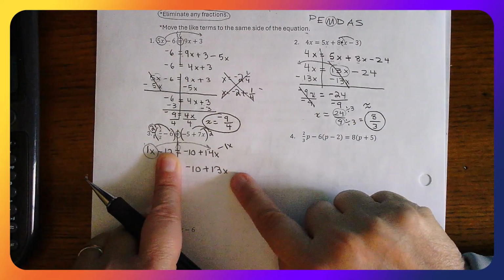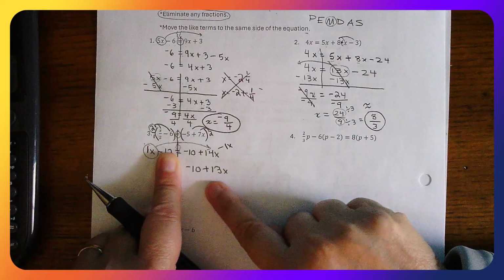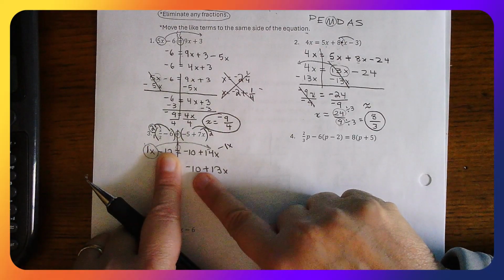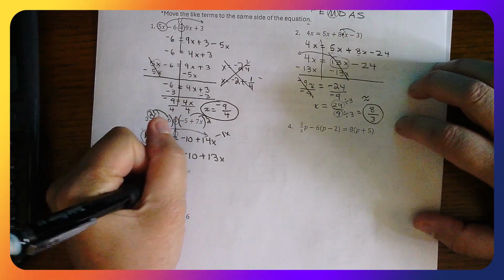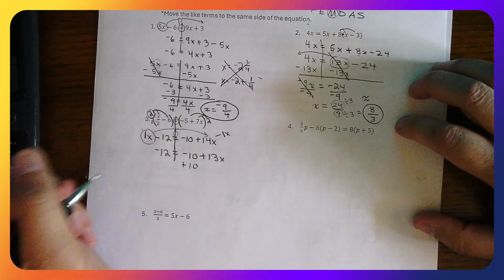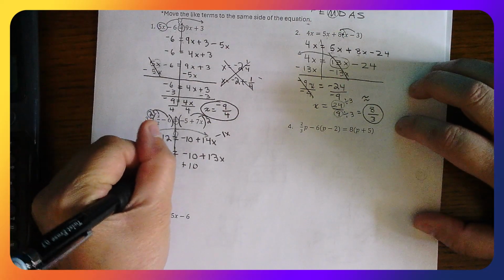That's the first thing that happens to x. And then the minus 10 got added. So we want to get rid of this negative 10. And the opposite of negative 10, remember, is adding positive 10. Whatever you do on one side, do the other.